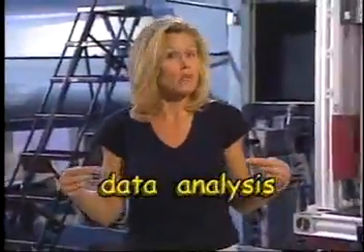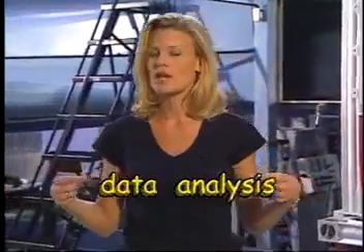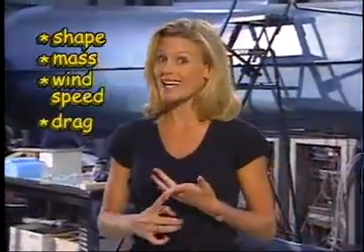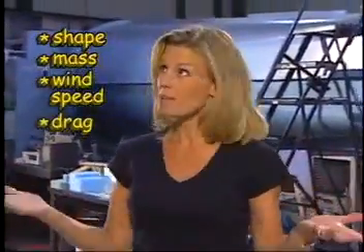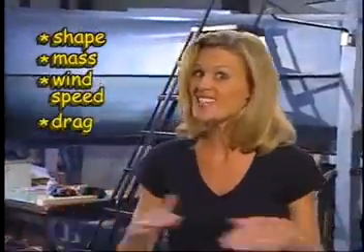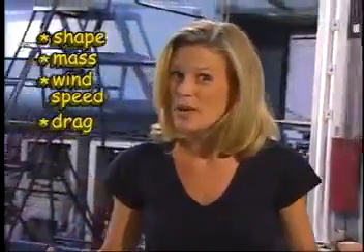Data analysis is one of the most important parts of an experiment. You know, this would be a great time for you to stop the video, use your thinker, and consider the following. Which factor, shape, mass, wind speed, or drag, is considered the constant? That means which of those factors stays the same throughout the entire experiment? And why is it important for this factor to remain constant?